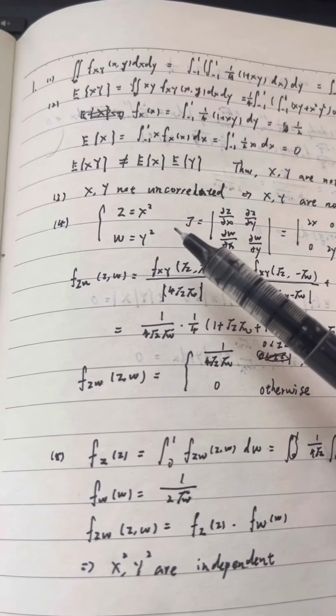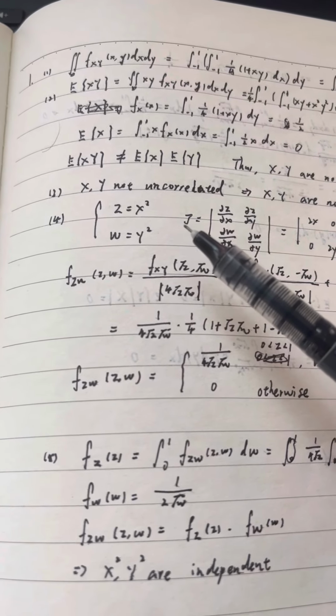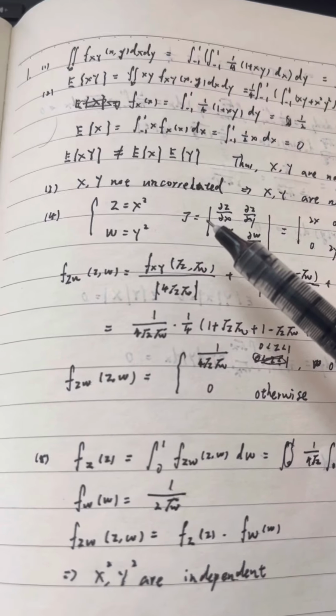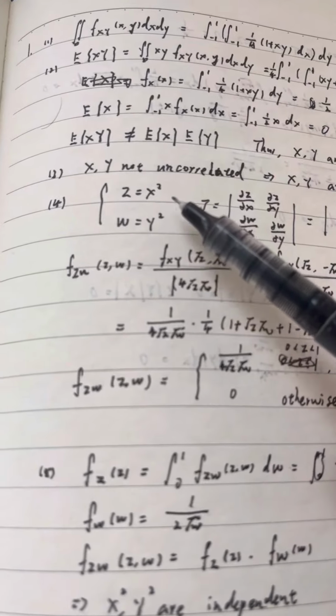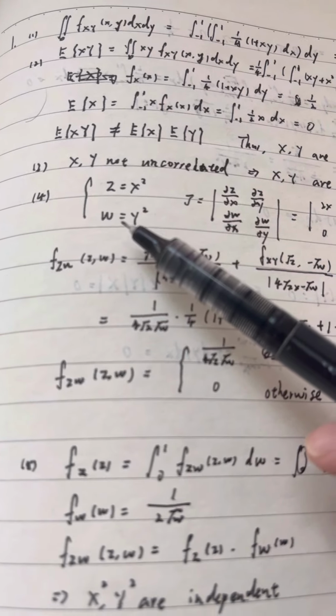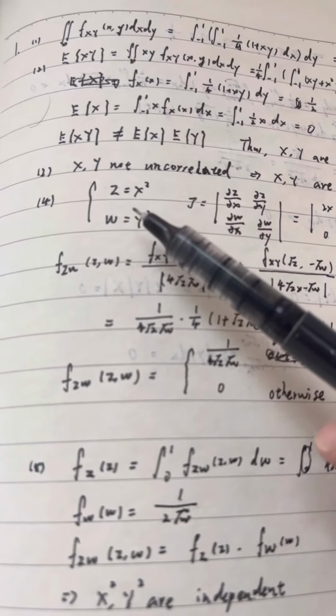And for the fourth problem, it tells us to find the joint density function of X squared and Y squared. So here we suppose Z equals X squared and the random variable W equals Y squared.